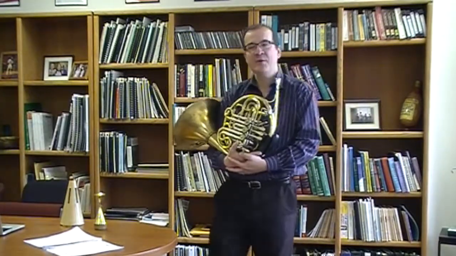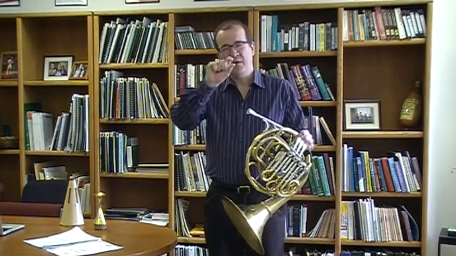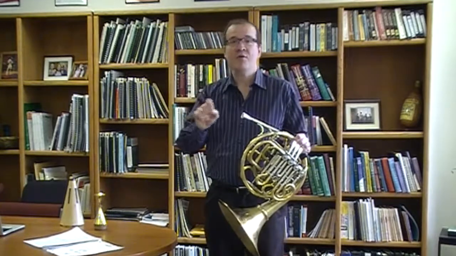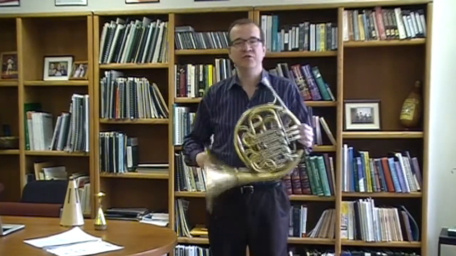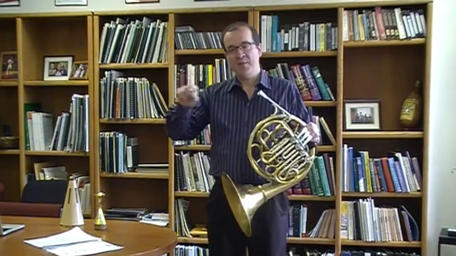Greg? Thank you, John. When a composer asks for stopped horn, they'll often put a plus sign over the music. It may even just be written out as stopped horn, or say gestoppt, which is German for that. When the composer does not want you to play stopped following the passage, they'll put an O or say open.